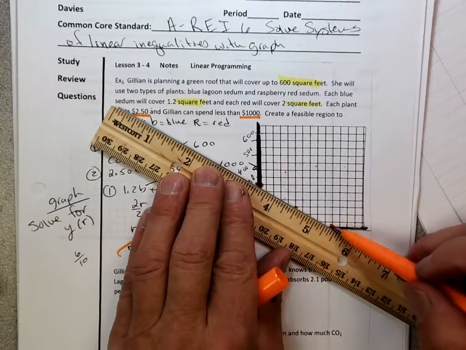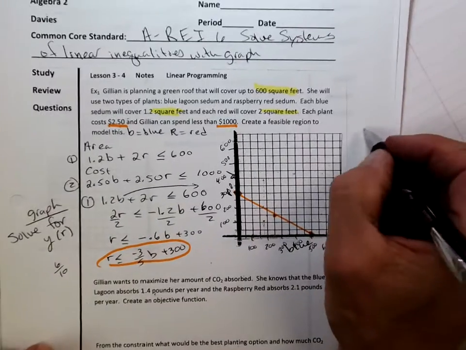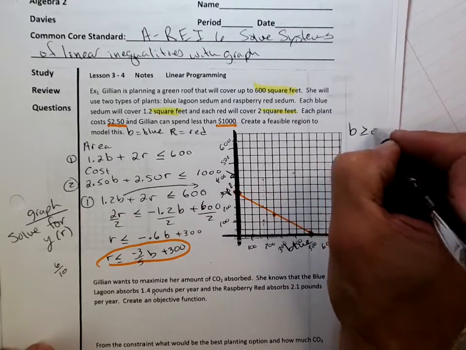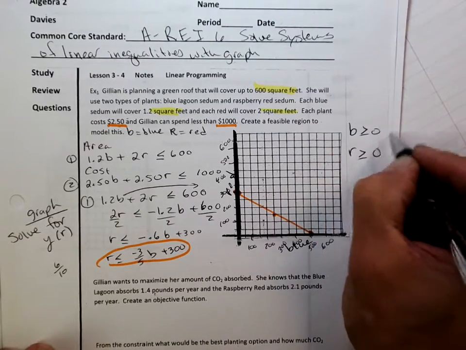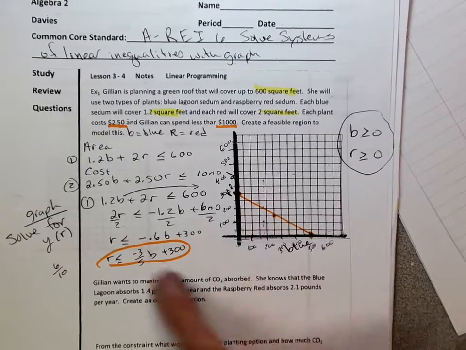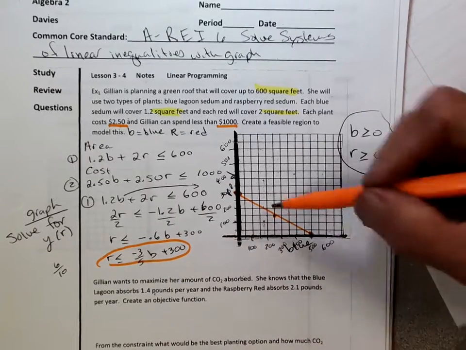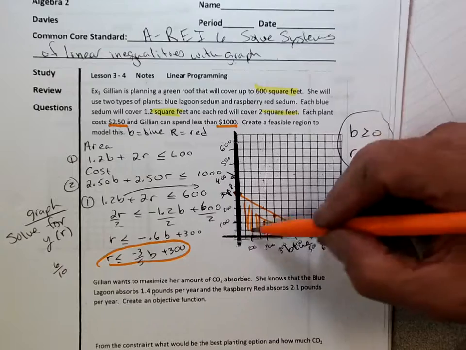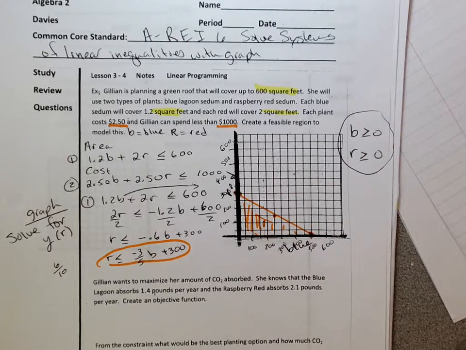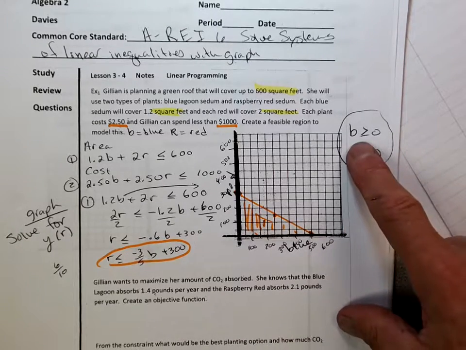And two other constraints I didn't write, but I'll write that real quickly down. I'll write it up here. I know that I'm going to let blue be greater than or equal to 0, and red greater than or equal to 0. Okay, these are important because we can't have negative flowers, right? So I'm not going to shade over in this region here because that'd be negative flowers. So this makes sure that when I shade, I'm only shading in this region right here, okay? Negative plants don't make any sense. You can't have negative red flowers and negative blue flowers. So I make sure that I put in the two constraints. Blue flowers are positive, red flowers are positive.